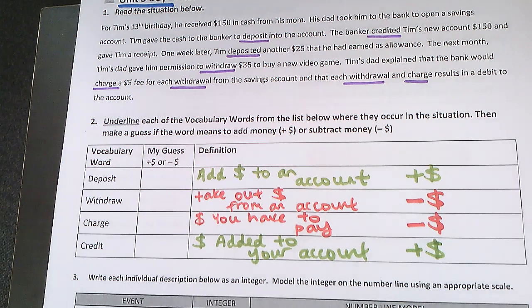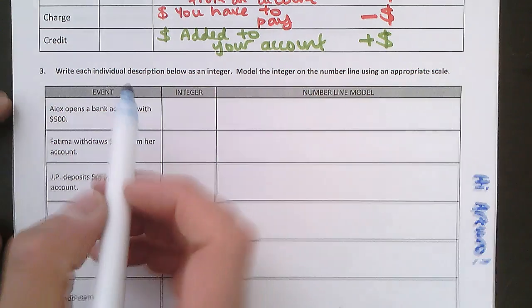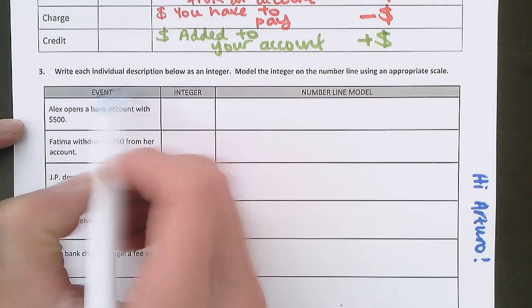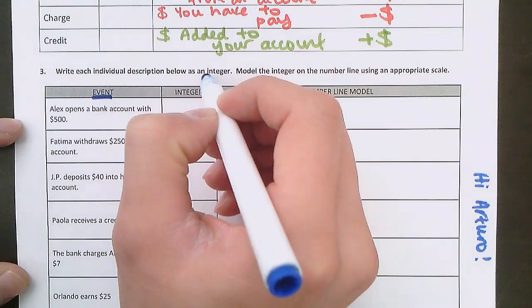Now that we have these words in mind, let's take a look at problem number 3 down here. Here it's asking us to write each individual description, that's these events, as an integer. Go ahead and underline this word right here.